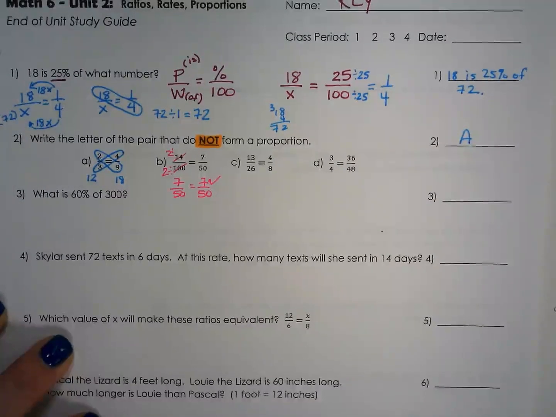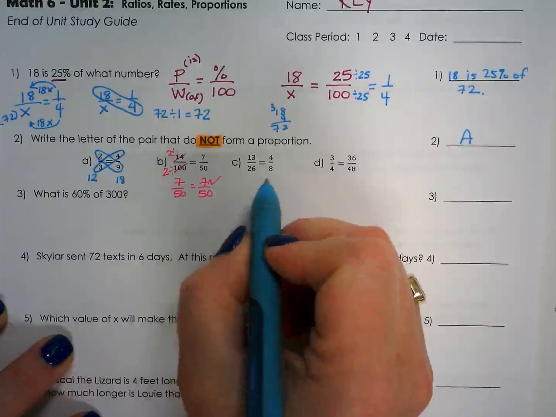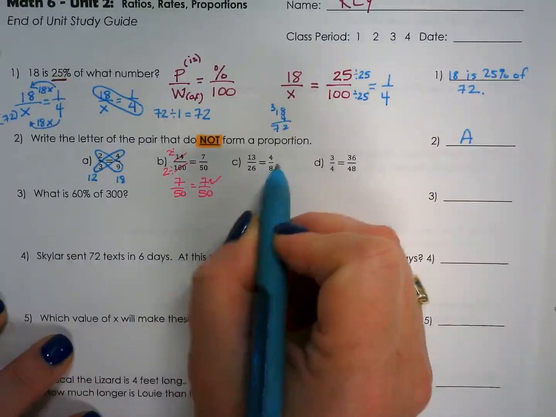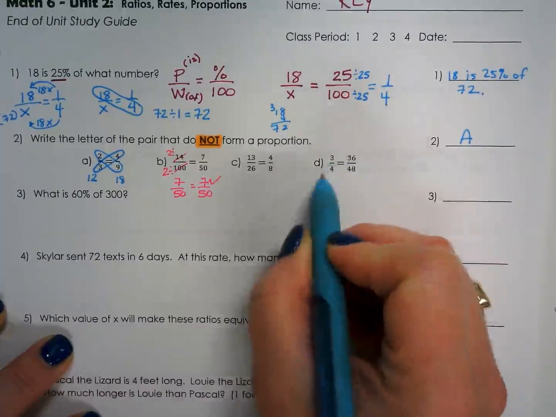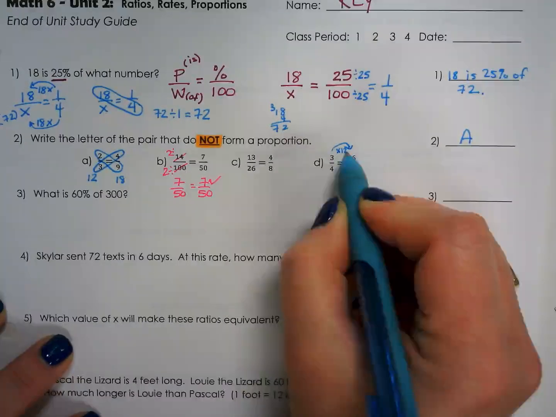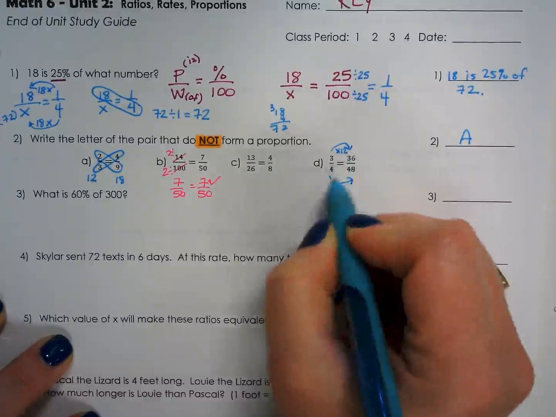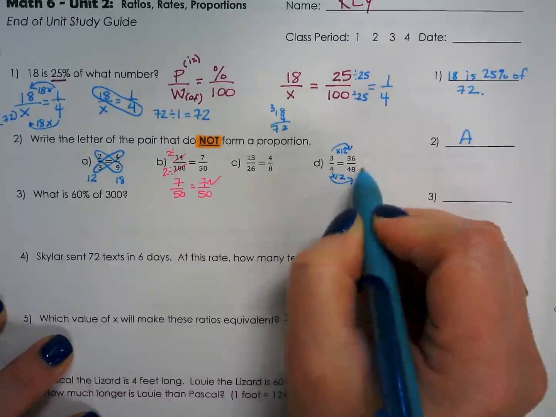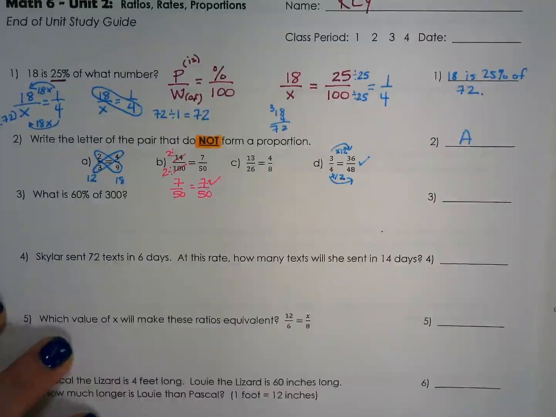Okay, we also used the ratio table method. If I can find some way to turn one fraction into the other, then we can do that. So 3 times 12 here gives me 36, and 4 times that same 12 gives me 48. So that is in proportion.